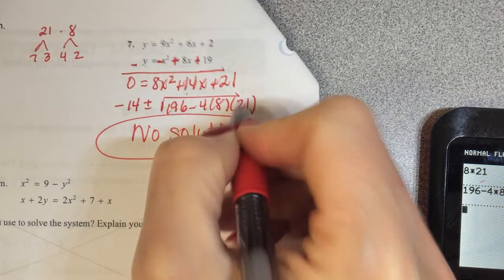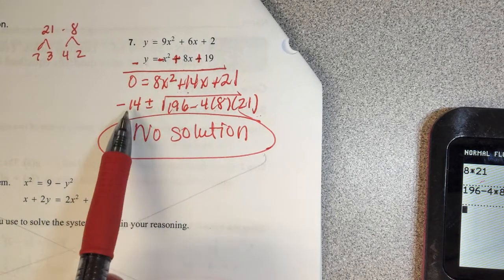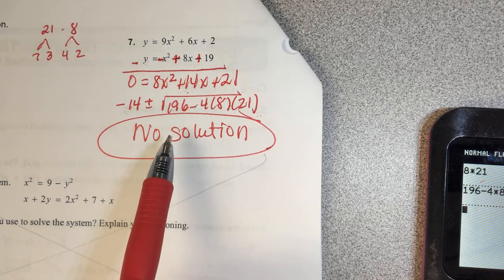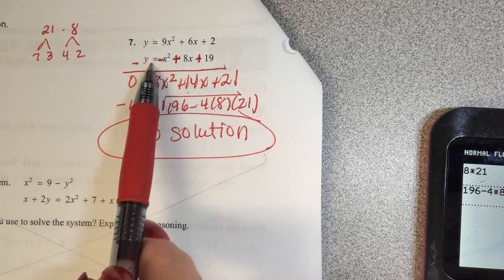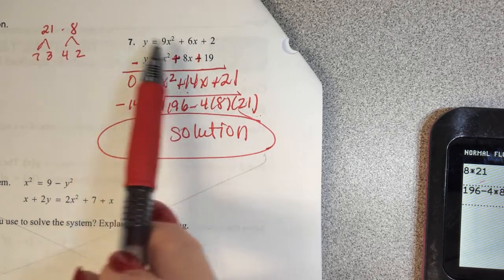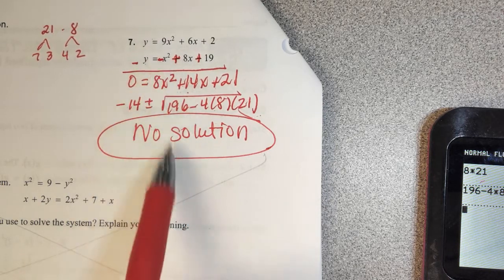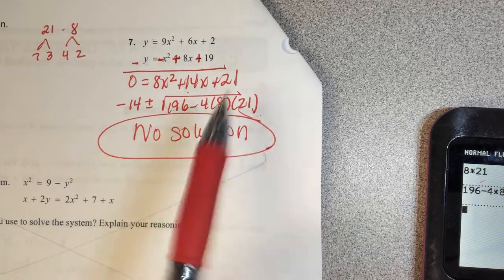Guys, I remember on our test that you have a problem kind of like this, and a lot of people go through this whole concept and they give me the imaginary answers. And that's wrong. Because if I have y equals this and y equals that, that means I'm solving for x and y. There's no x and y that makes these both true, so there's no solution. If there's no point of intersection, there's no solution.